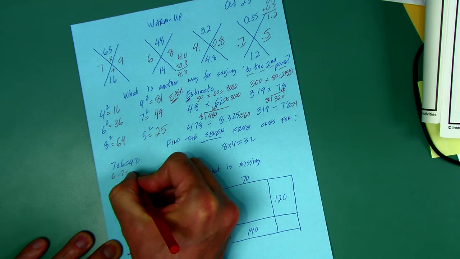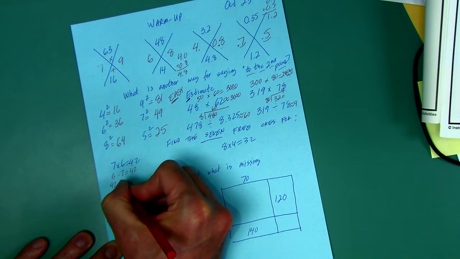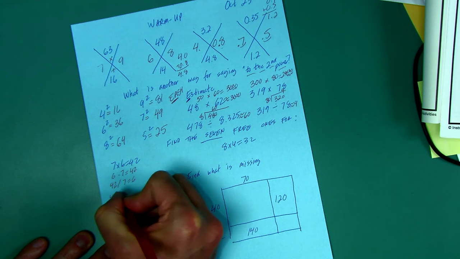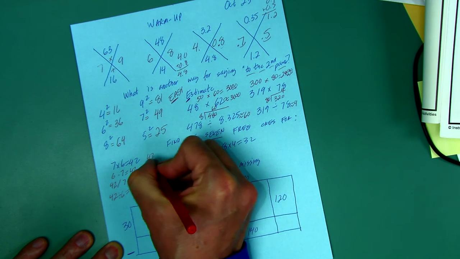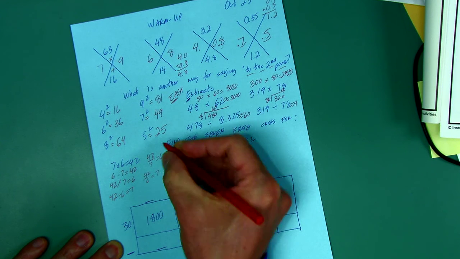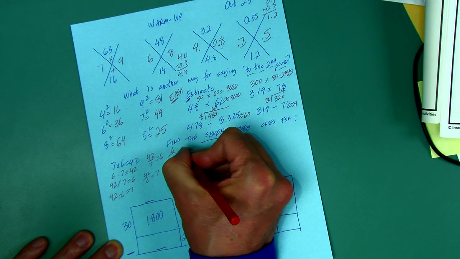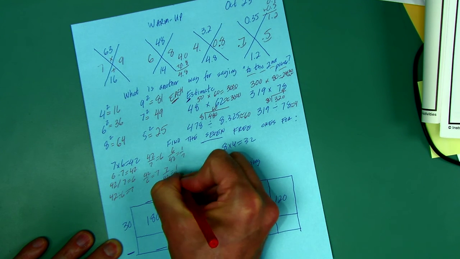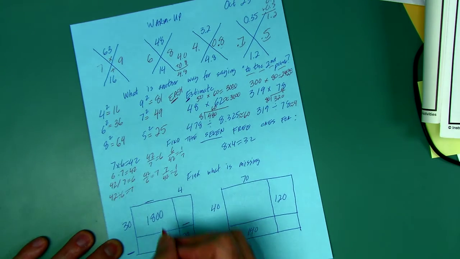All right, facts. 7 times 6 is 42, so 6 times 7 is 42. But wait, there's more. 42 divided by 7 is 6, and 42 divided by 6 is 7. But wait, there's more. Fractions. 42 sevenths is the same as 6. 42 sixths is the same as 7. 6 42nds is the same as 1/7. And 7 42nds is the same as 1/6. Buy one, earn one, learn one, and get all these free.